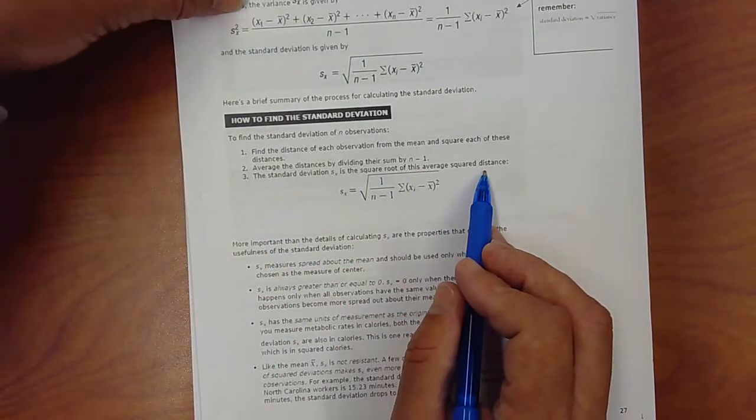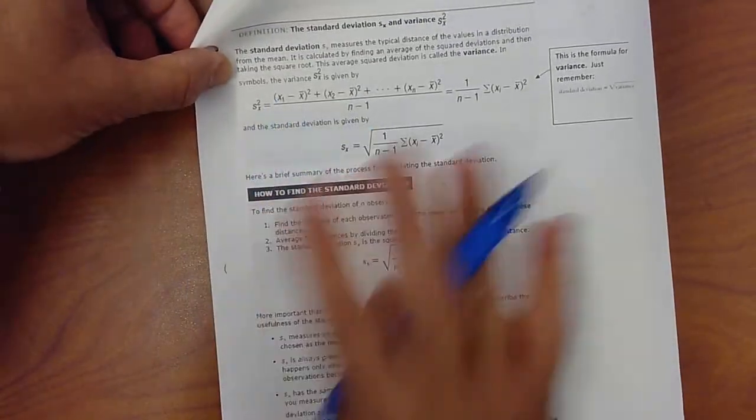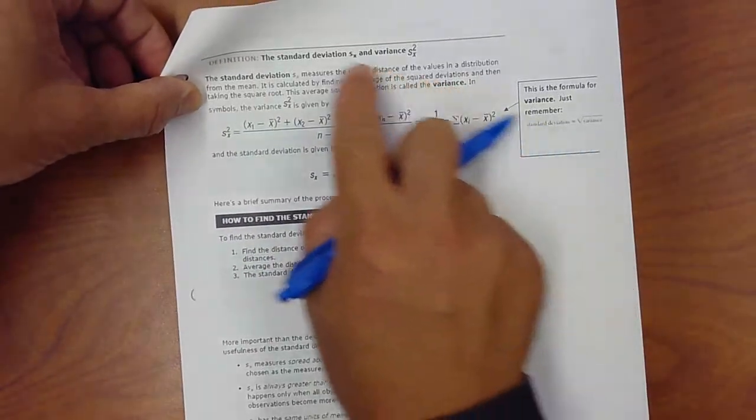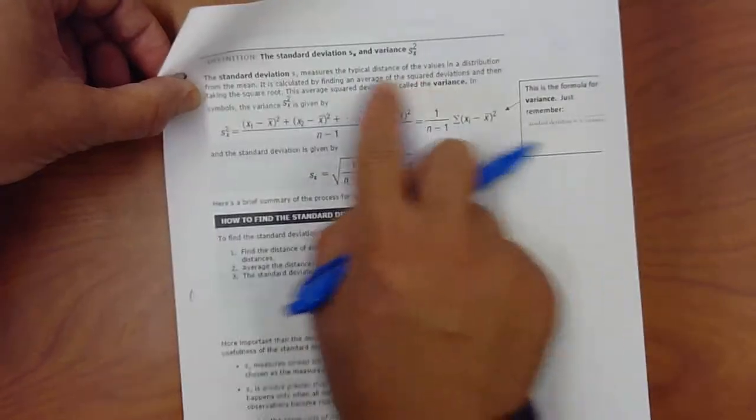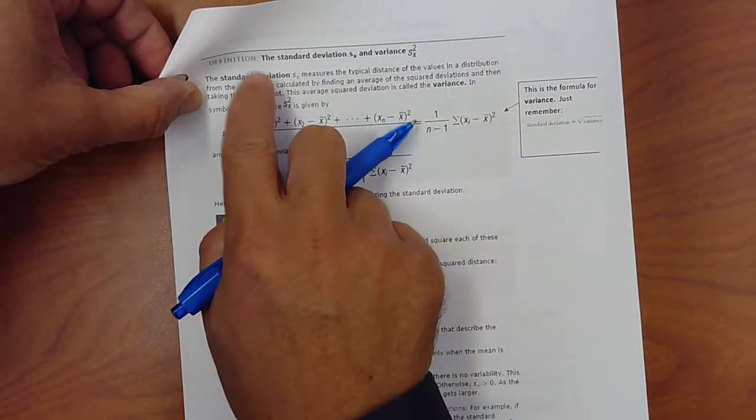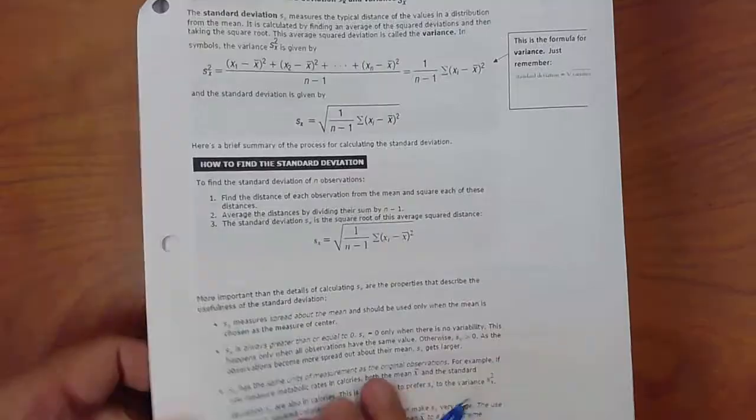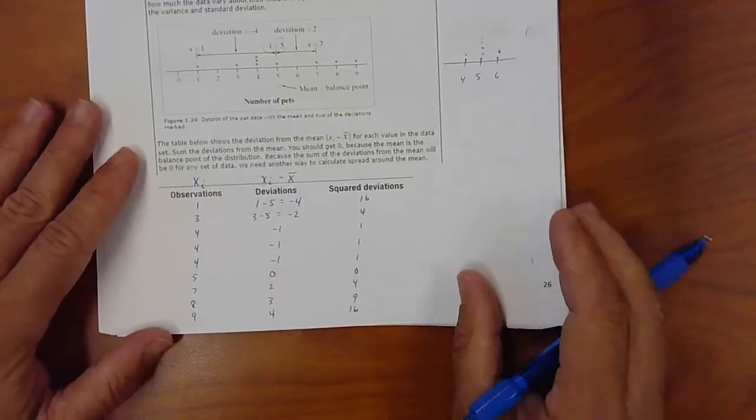Before taking the square root, it's actually called the variance. We'll get there in a minute. The variance and standard deviation are very closely related. They're both measures of spread. This is the one we use more often though. So, back to where we were.